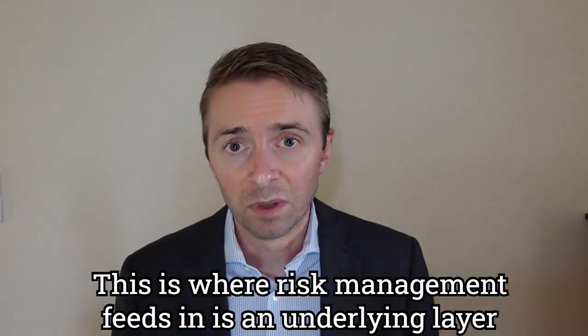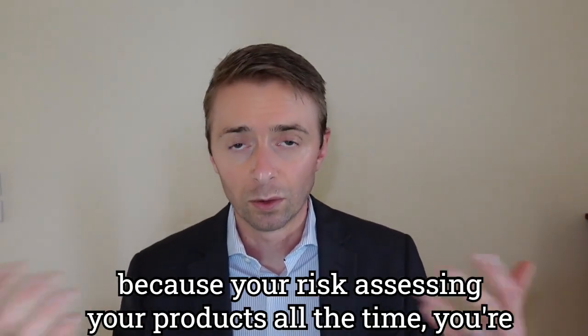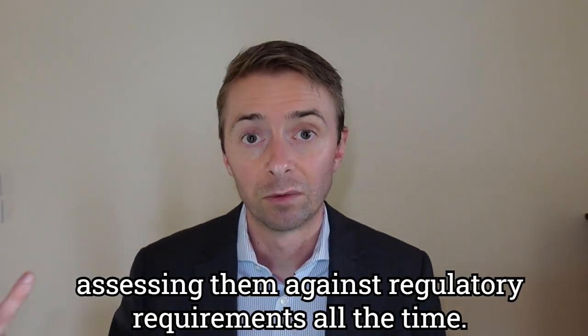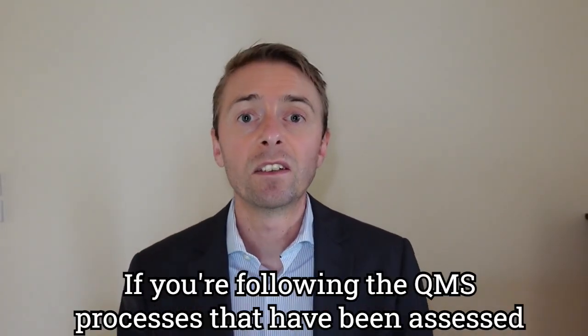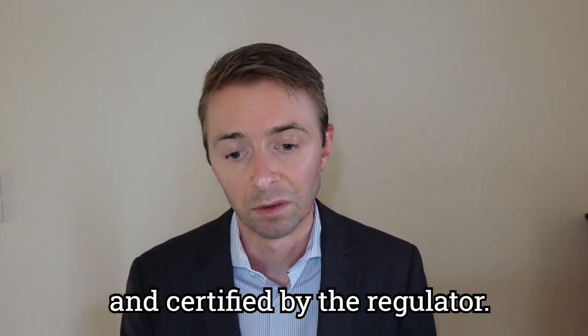This is where risk management feeds in as an underlying layer, because you're risk assessing your products all the time, and you're assessing them against regulatory requirements all the time if you're following the QMS processes that have been assessed and certified by the regulator.